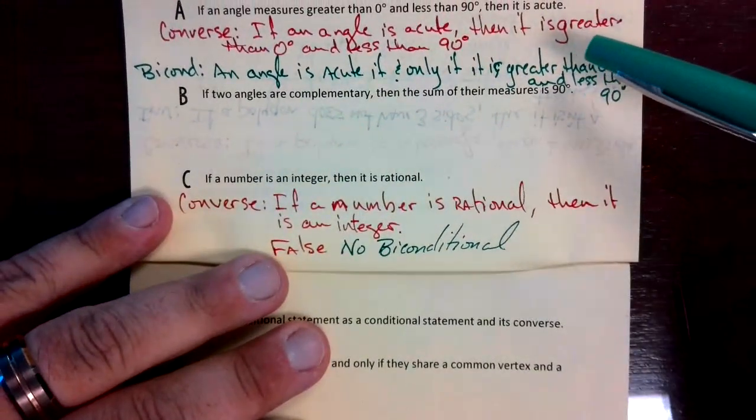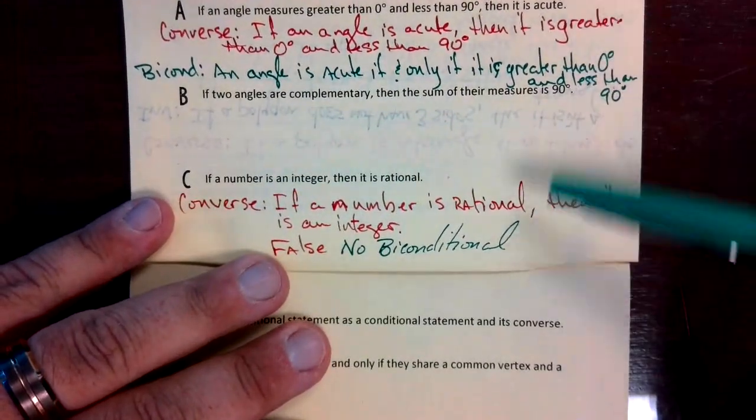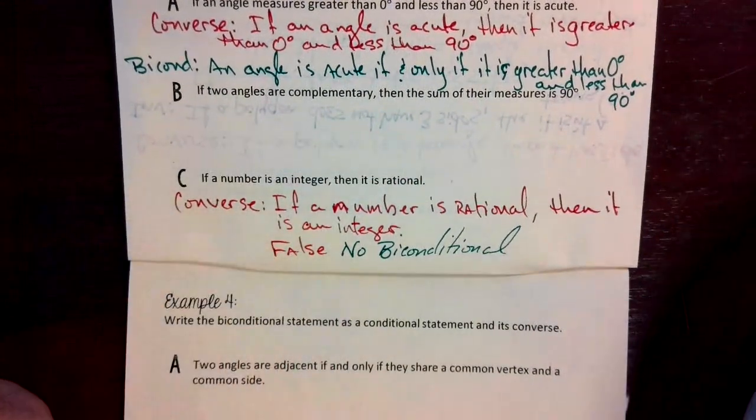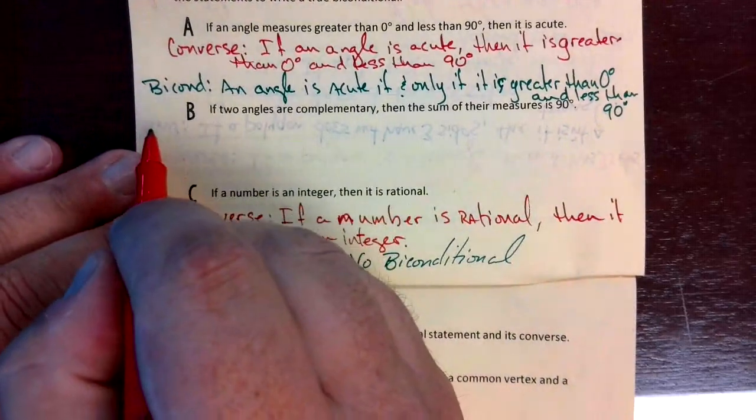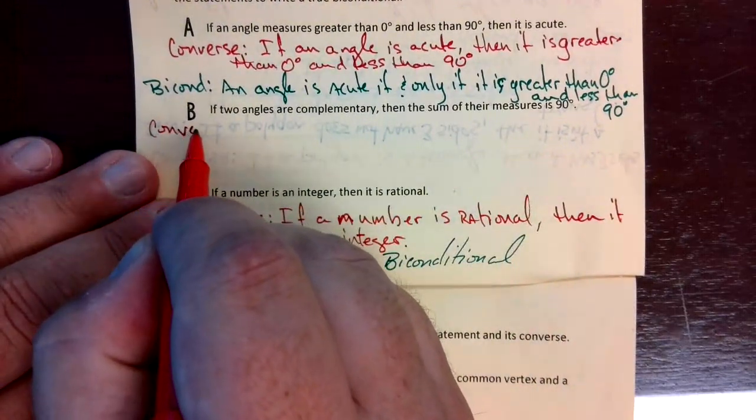So up here we had a true one. Here we have a false one. It's in between. This one here, part B, the converse.